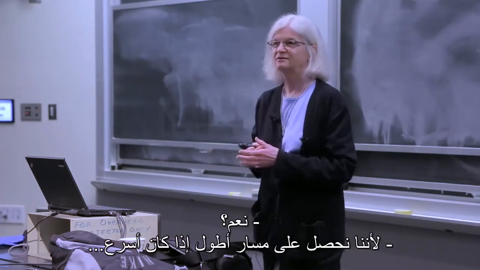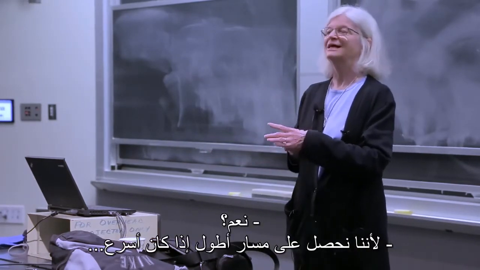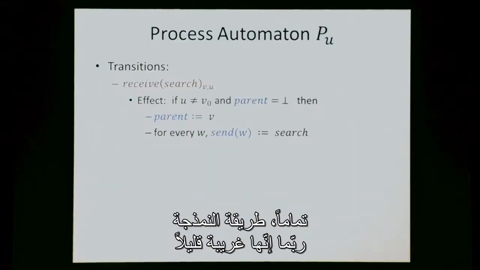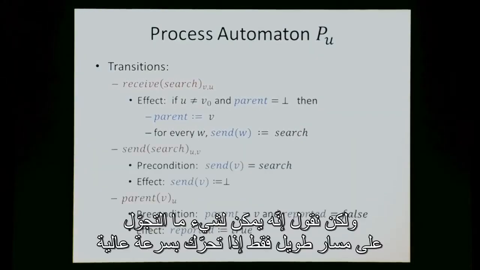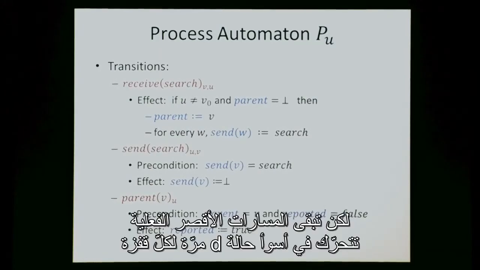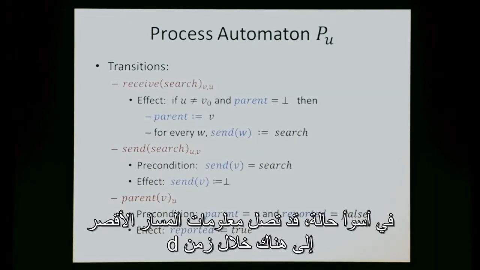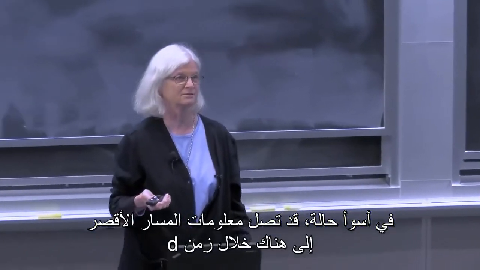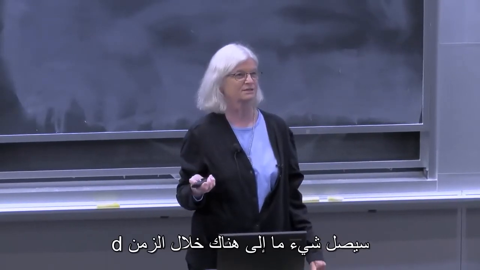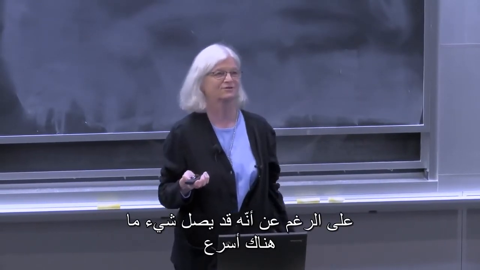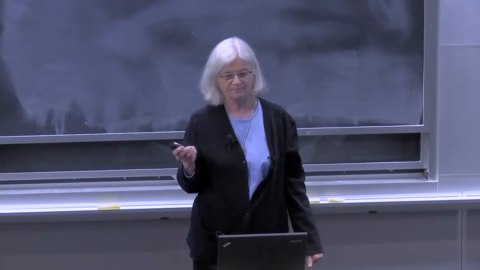Because you only have a longer path if it's faster than the shortest. Exactly. The way we're modeling it, it's a little strange maybe, but we're saying that something can travel on a long path only if it's going very fast. But the actual shortest paths still move along at worst at the d time per hop. So at worst, the shortest path information would get there within time d. So something's going to get there within time d, even though something else might get there faster. Okay? All right.